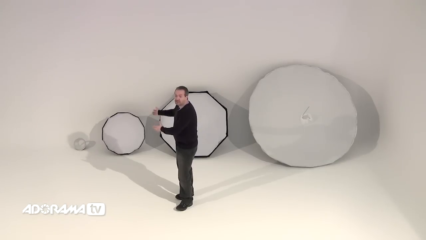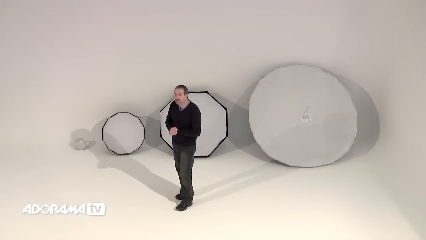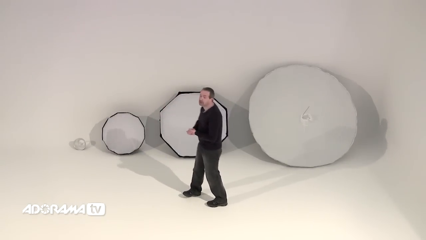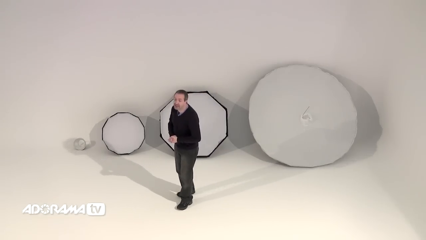Now, to achieve it, you need to modify your flash. And as you can see, there are various modifiers you can use. The bigger the light source relative to the subject, the softer the light becomes. Keep that in mind as we go through the video, and I'm going to try each of these different light modifiers and see how they affect a portrait. Now, to do that, of course, we need a model, so let me go and get one.